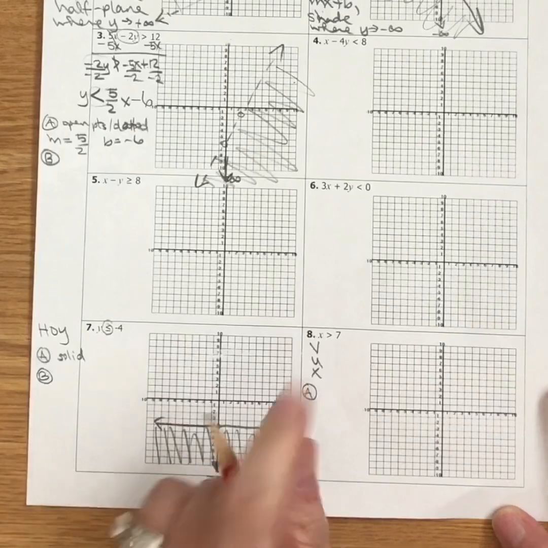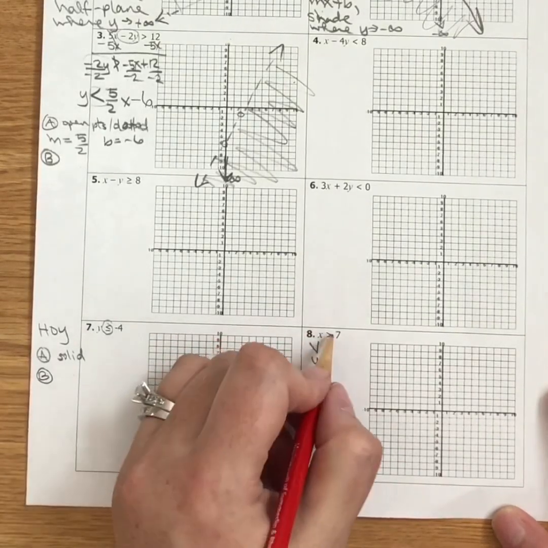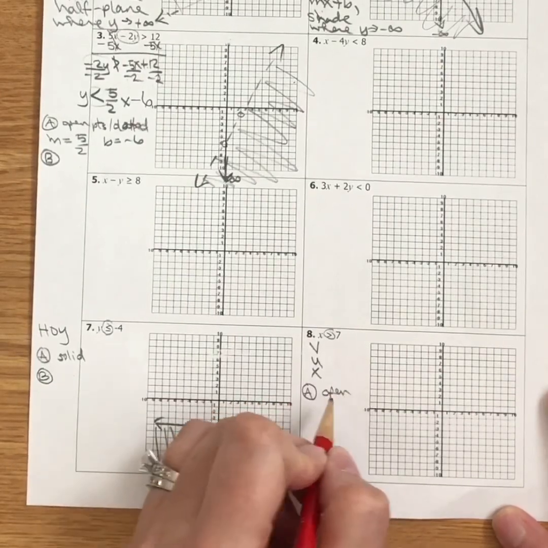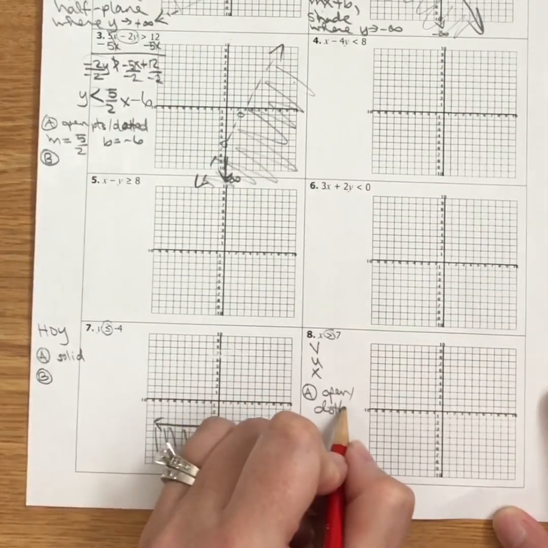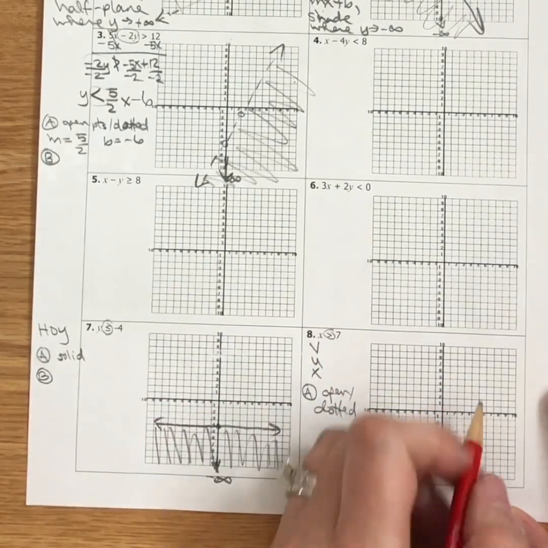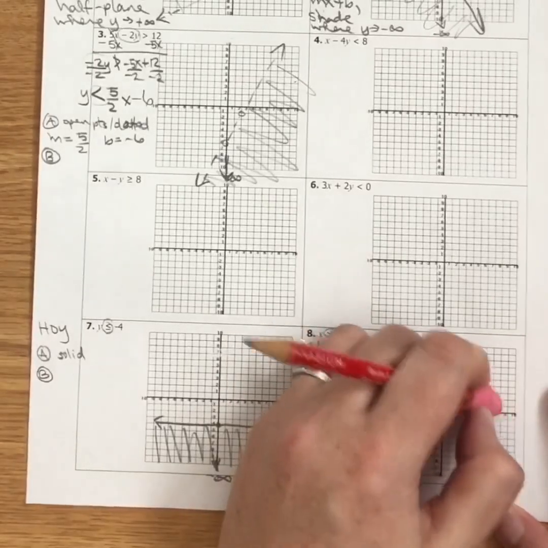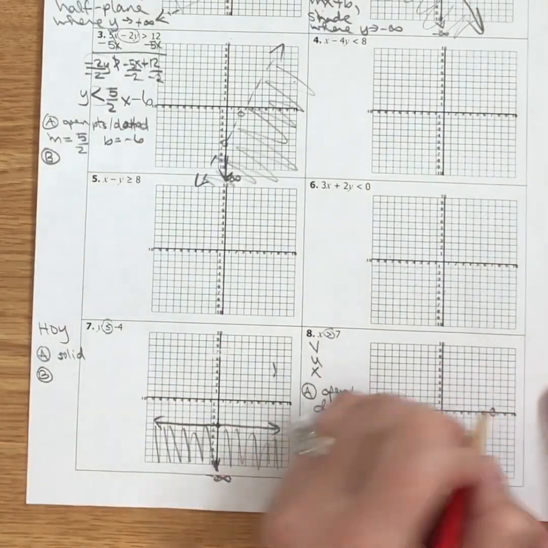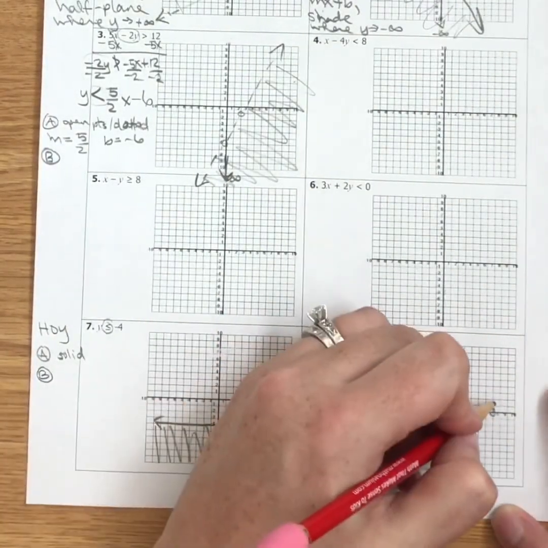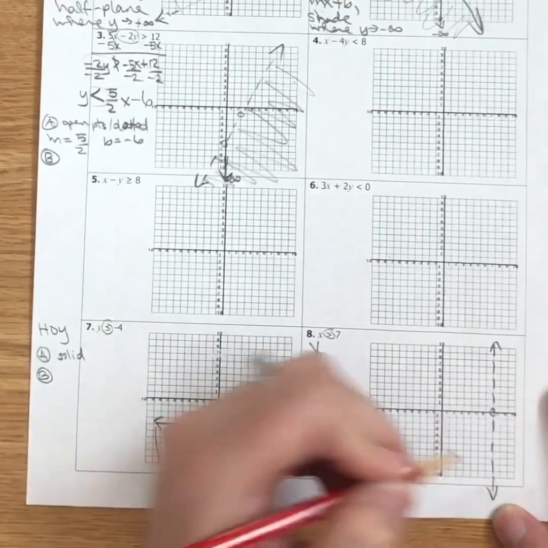We still decide, is it a solid or open point? Here it's going to be open or dotted. And since it's vertical, we go to x is 7. Oops, I have to do an open point. I almost made another mistake. And then I draw a dashed vertical line to show that they're all open points.